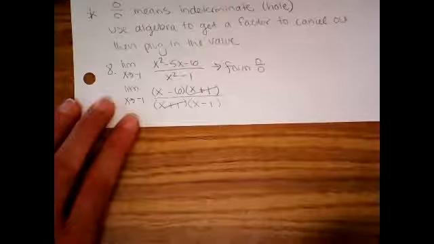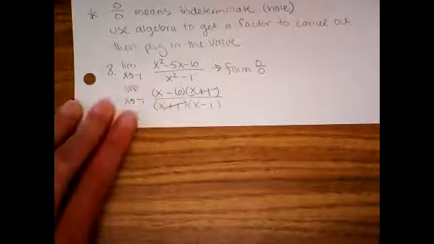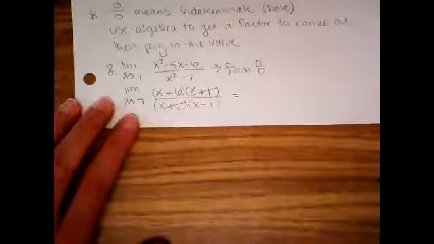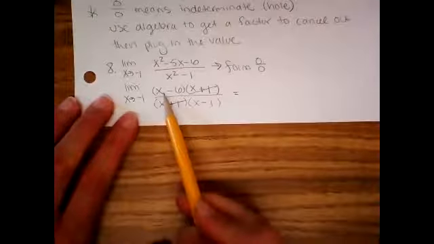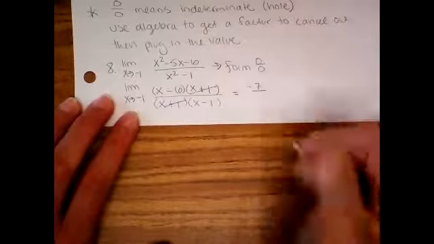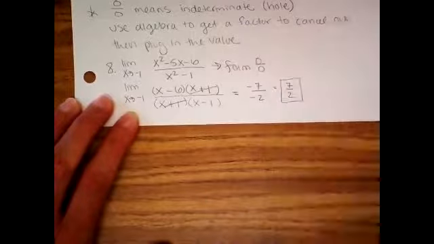And again, I'll get people that'll stop there, because if you don't have this limit, then you just kind of forget what to do next. But once you get that to cancel, you're going to plug in -1, and then you should actually get an answer. So if you plug in -1, let's see, that would be -7 over -2. So 7/2.